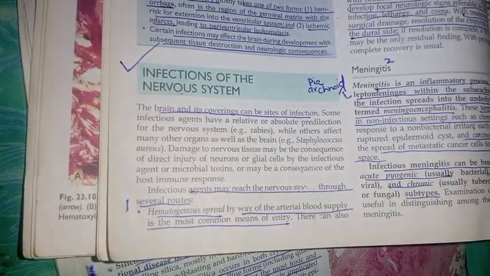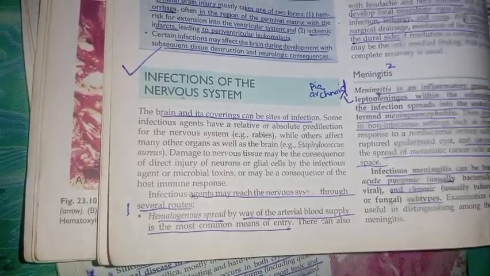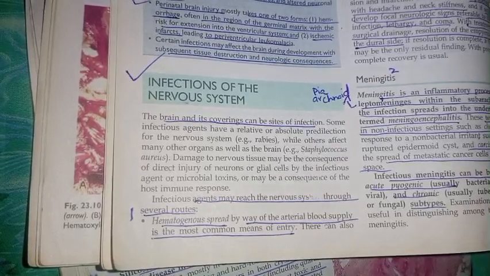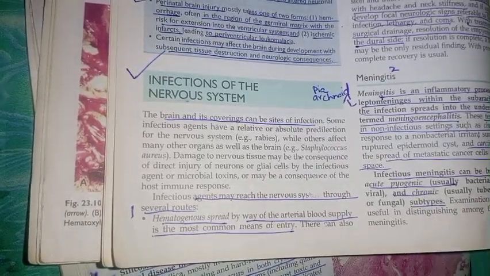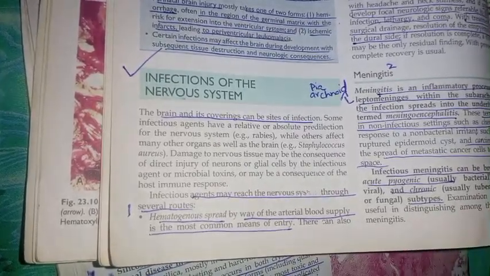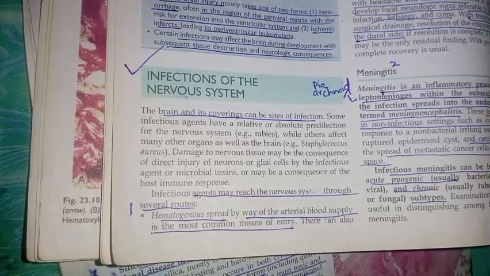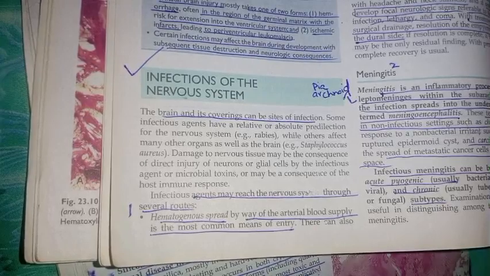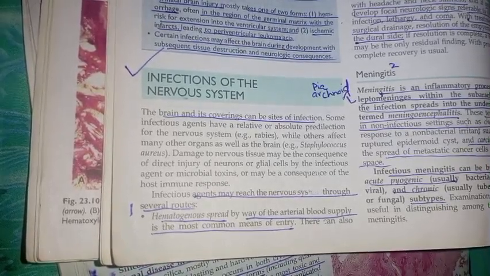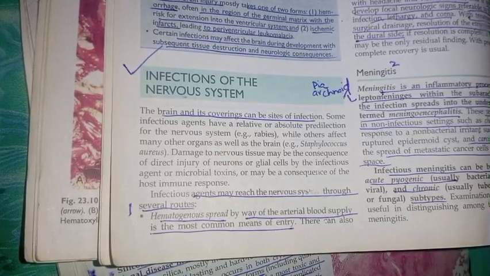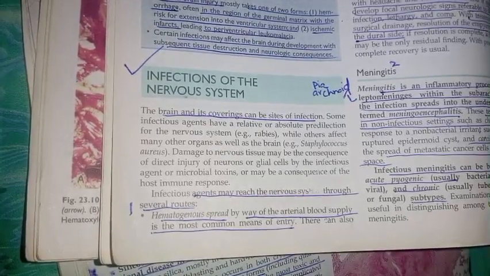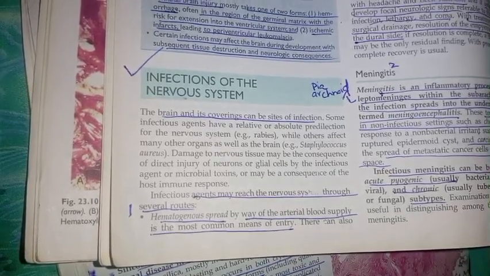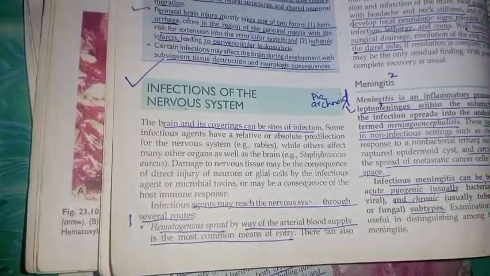Today we are talking about how the brain and its coverings can be sites of infections. Some infectious agents have a relative or absolute predilection for the nervous system, such as rabies, while others affect many other organs as well as the brain, such as Staphylococcus aureus.